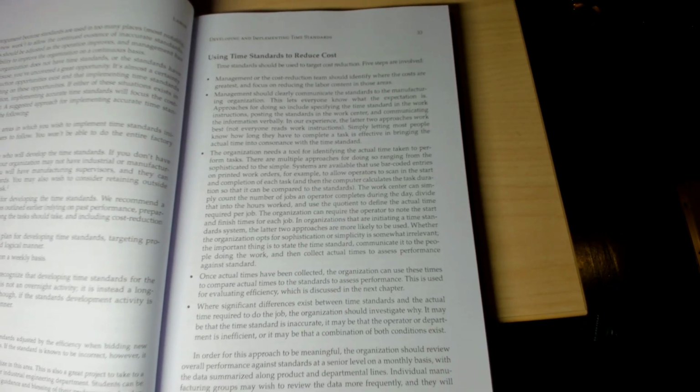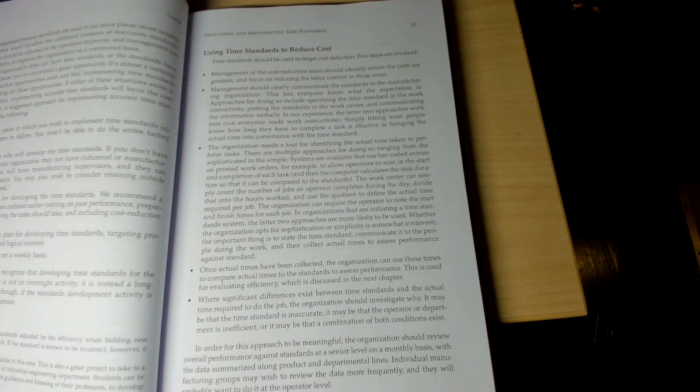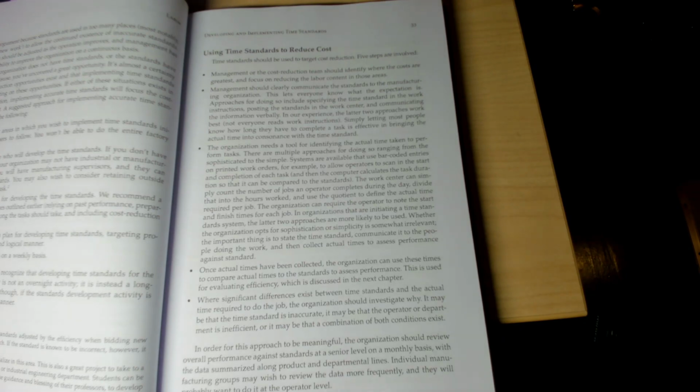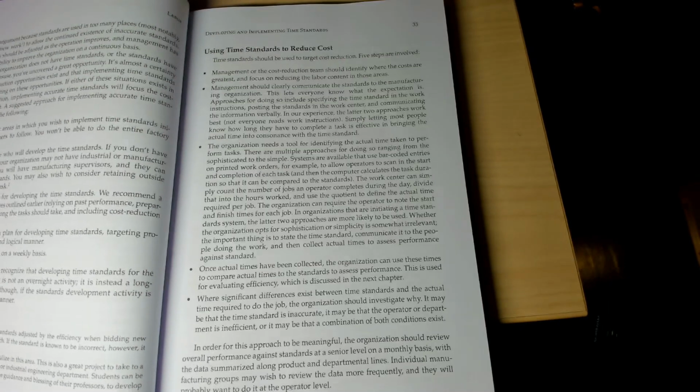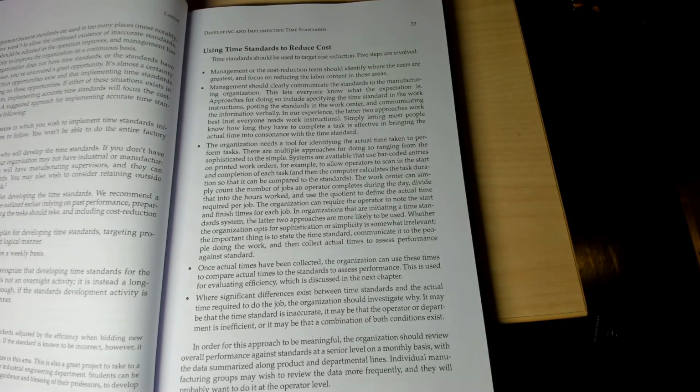The organization needs a tool for identifying the actual time taken to perform tasks. There are multiple approaches for doing so, ranging from the sophisticated to the simple. Systems are available that use barcoded entries on printed work orders, for example, to allow operators to scan in the start and completion of each task, and then the computer calculates the task duration so that it can be compared to the standards.